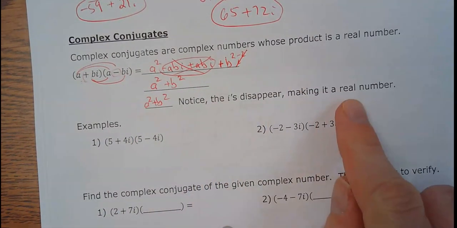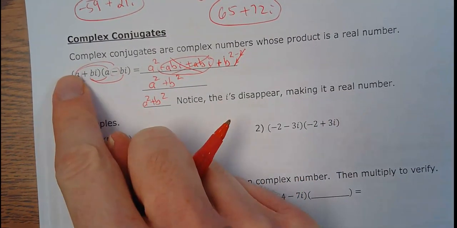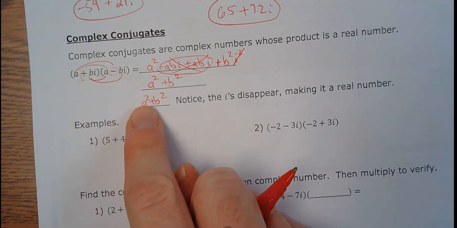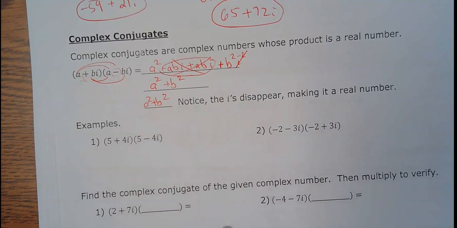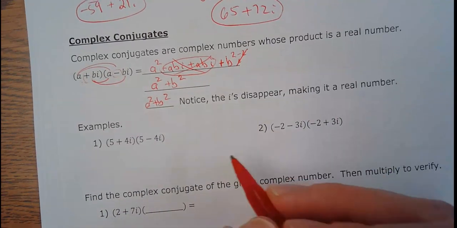So notice the i's disappeared. This is a real number. A was a real number, B was a real number, A squared plus B squared is a real number. So I'm multiplying these numbers that don't exist, and the result does exist. Okay, so let's try this here.